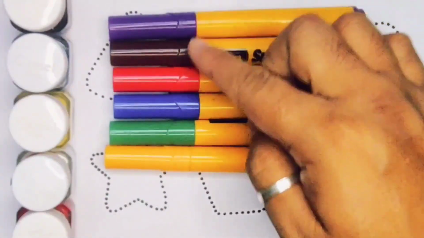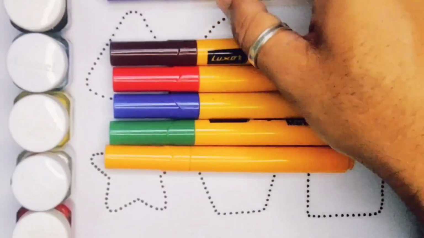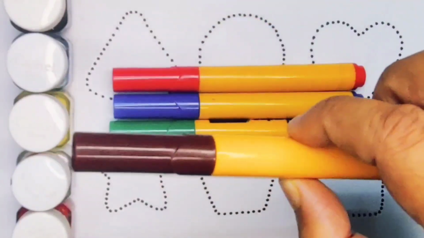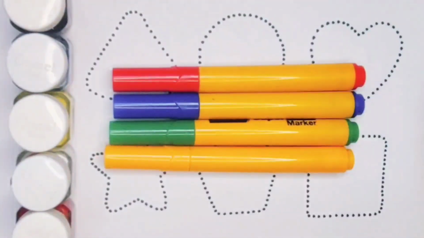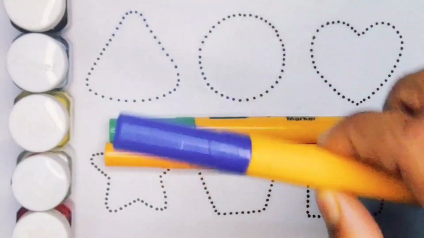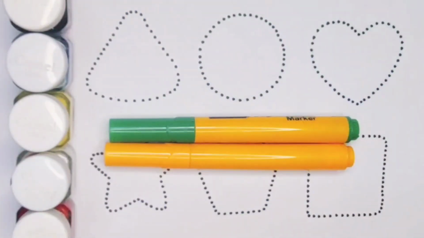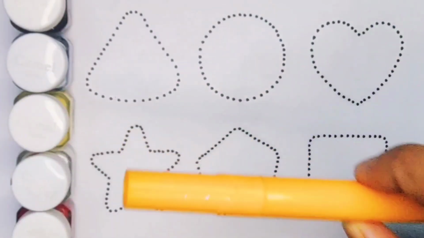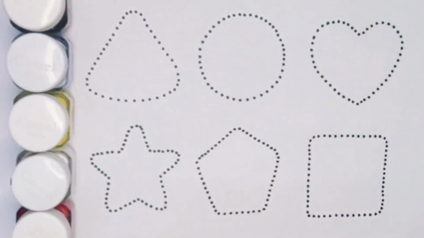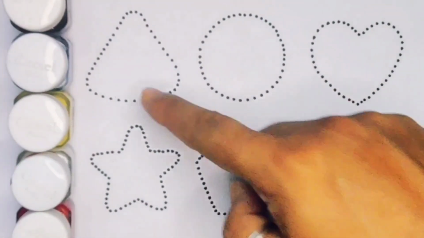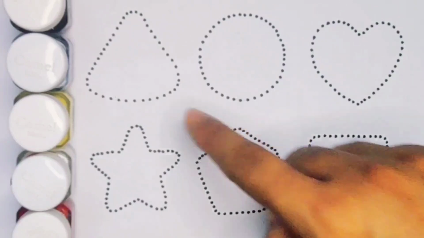First we're going to know the color's name. Purple color, chocolate color, red color, blue color, green color, orange color and black color. Now let's learn the 2D shapes.